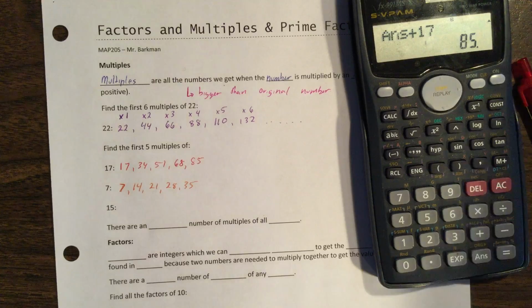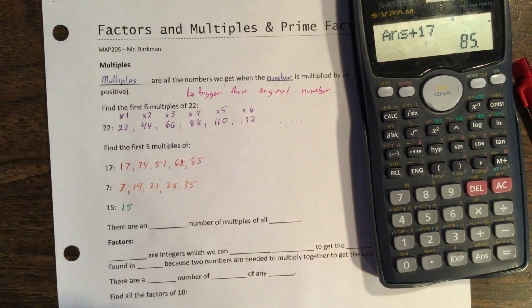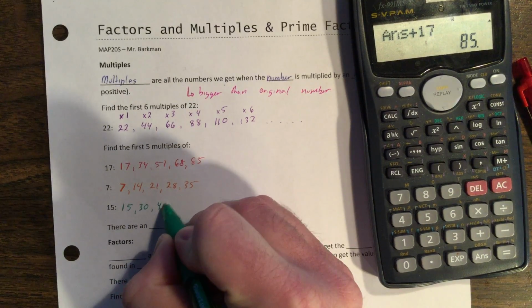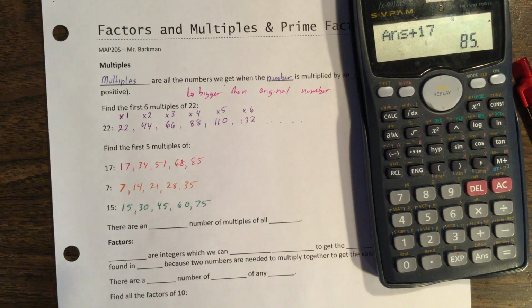And the last one, okay, 15. This one should be fairly straightforward. 15 is our first multiple. We add 15 to get 30, and then 45, and then 60, and then 75. Now you also notice that the bigger the number, the faster it goes up.